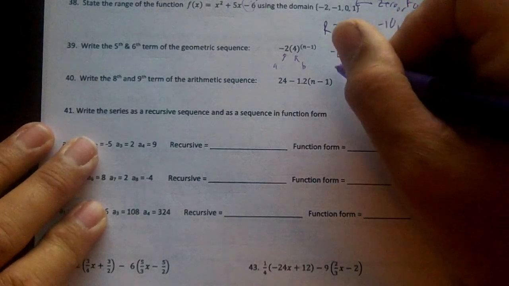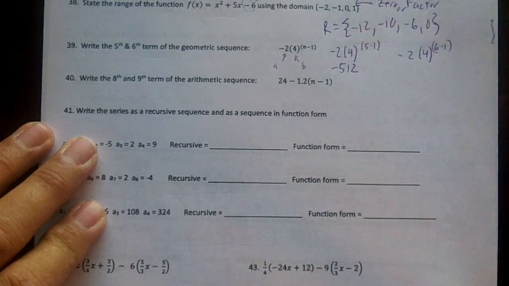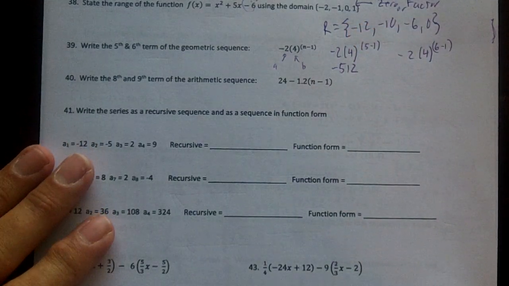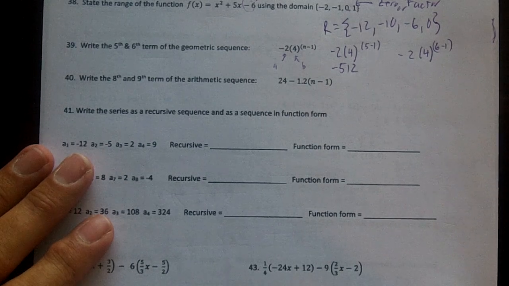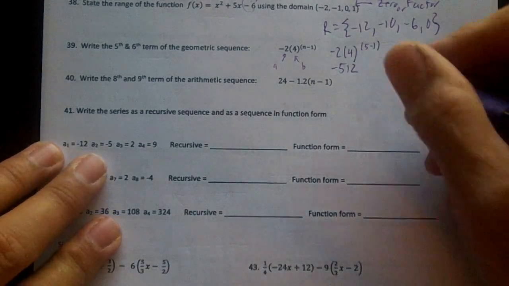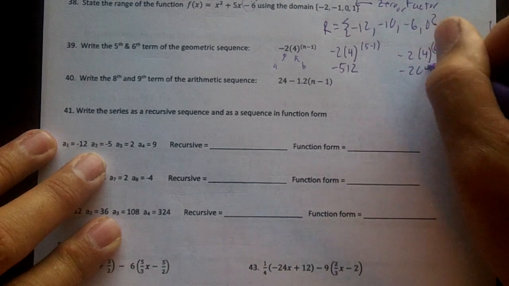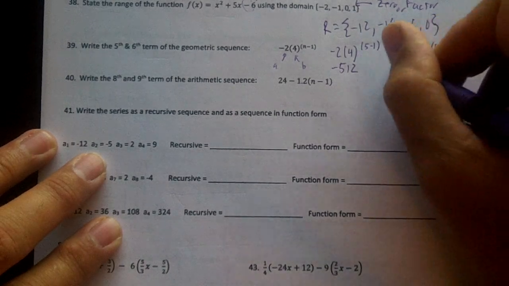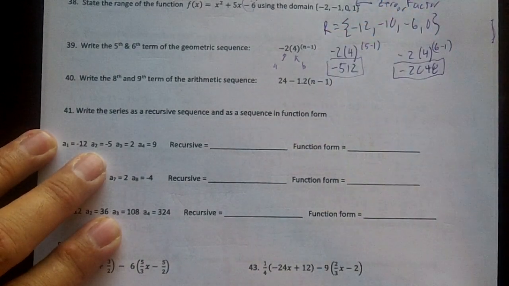I get -512 for this. And then the next one, -2 parentheses 4 close parentheses caret parentheses 6 minus 1 close parentheses enter, -2048. Piece of cake. So all you've got to do is write them out and plug it in.